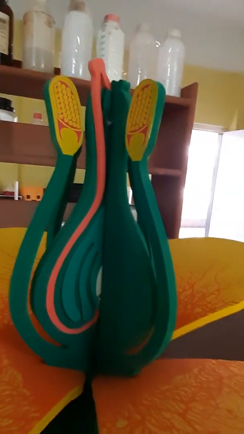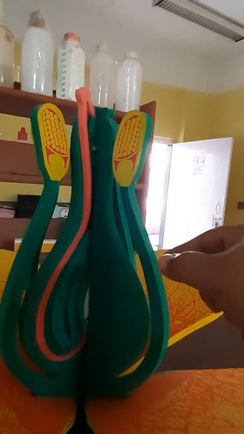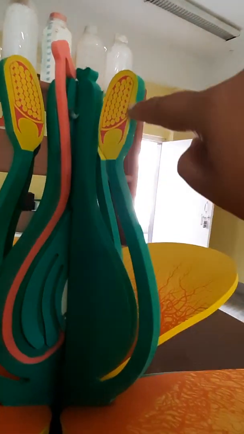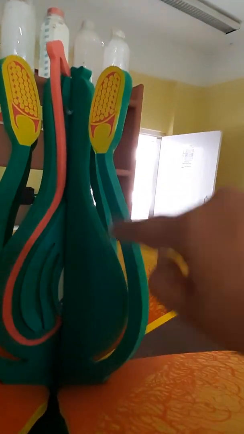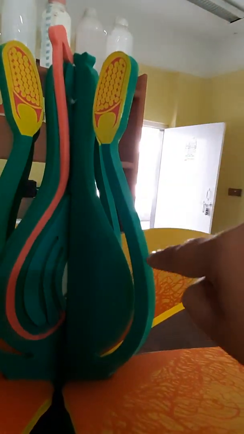Next, the essential whorls, the male and the female whorl. This is the male whorl of the flower, and these are the female whorls of the flower. The male is the androecium. Here is the anther, and here is the filament.